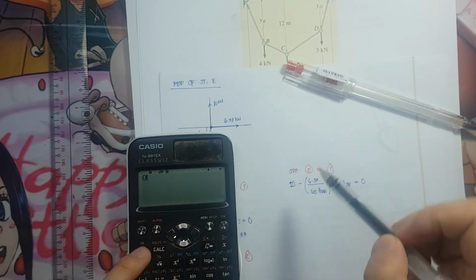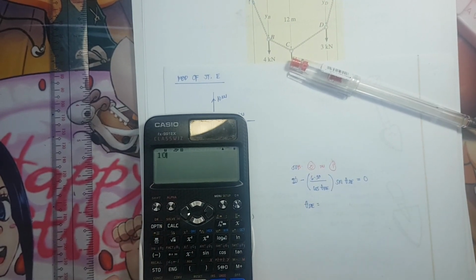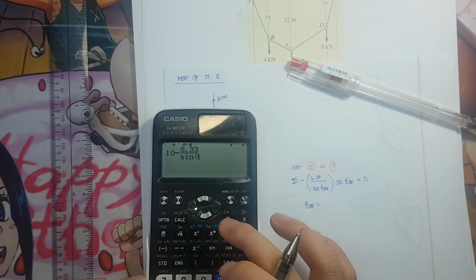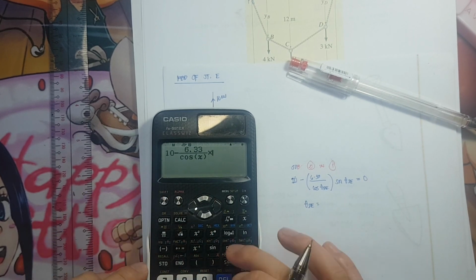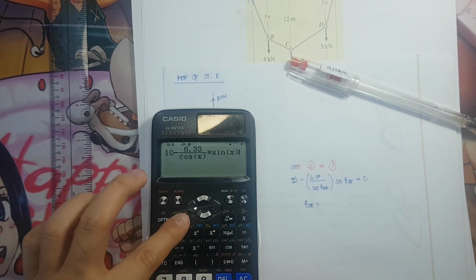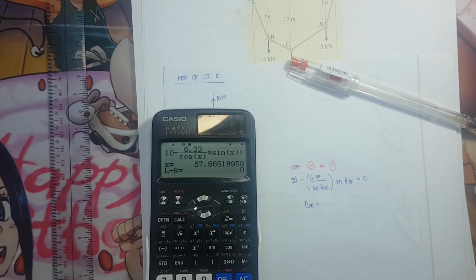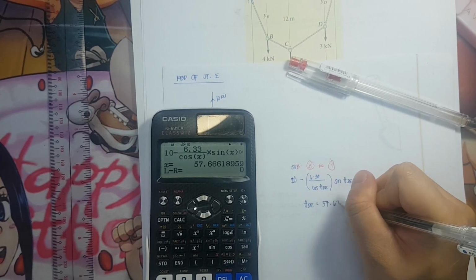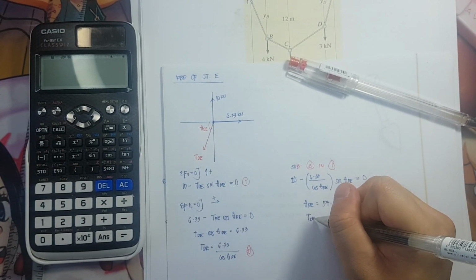Therefore, theta DE is equivalent to, over cosine alpha x times sine alpha x is equivalent to 0. Shift solve. So you have theta DE as 57.67 degrees. So substitute theta DE, we will be having tension DE.